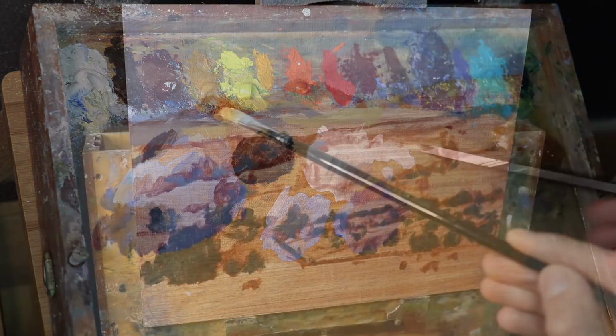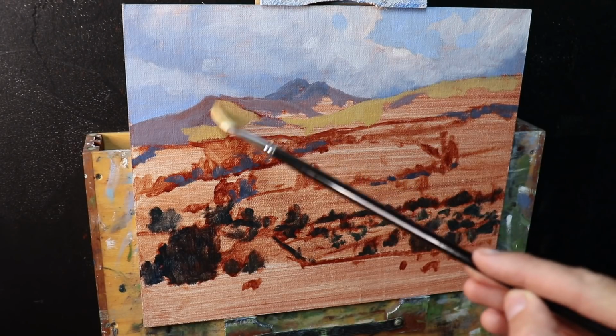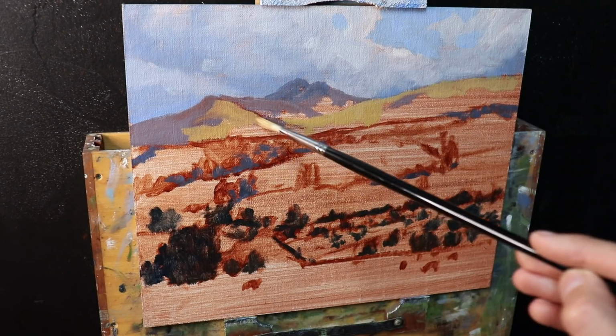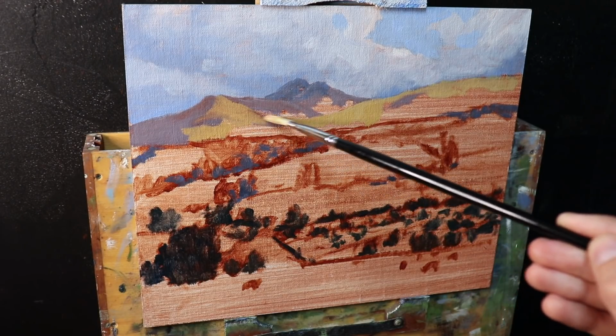This is going to desaturate the colour and we can create some pale, low chroma yellows which are really suitable for painting mountain grass and straw coloured grass that you'd see in distant mountains.